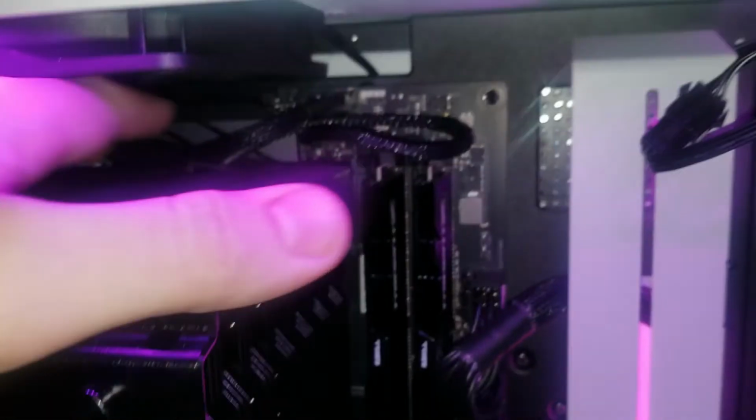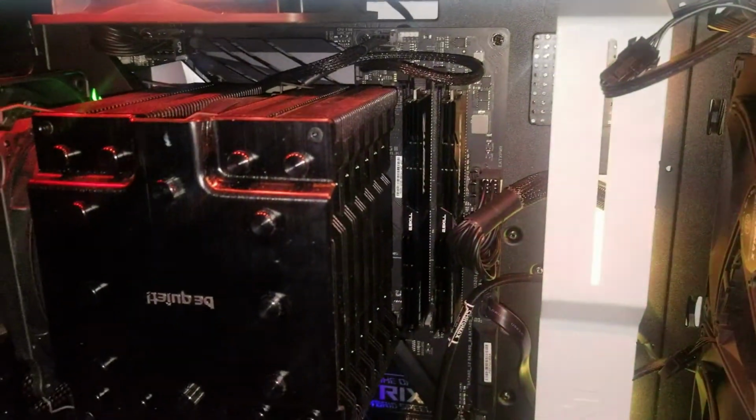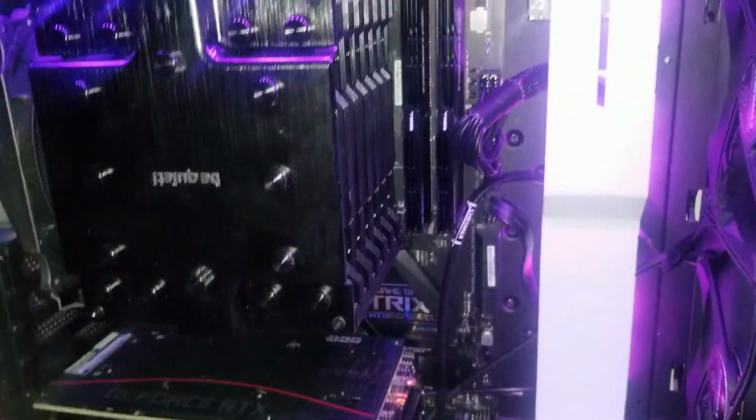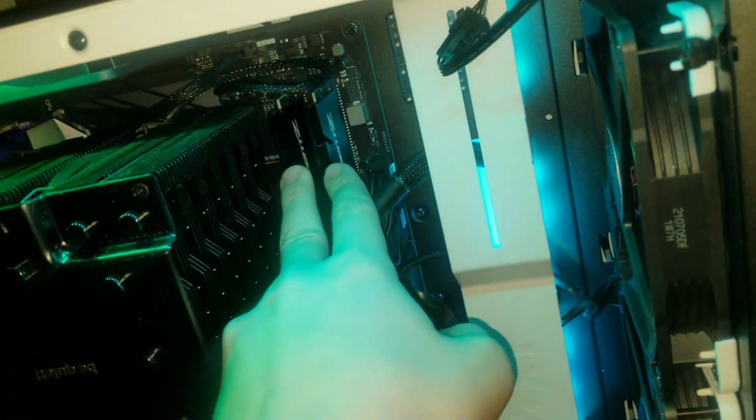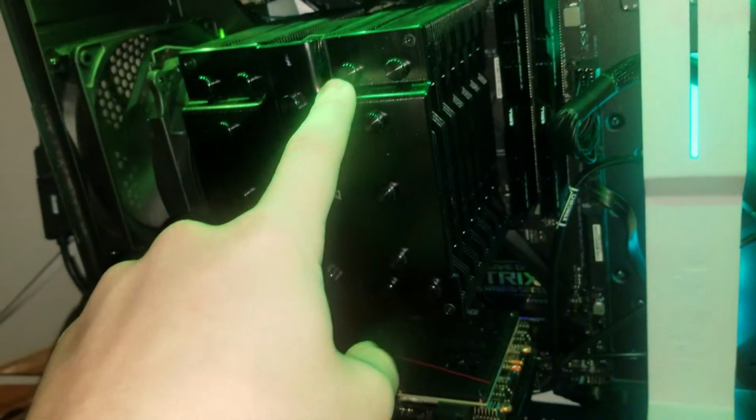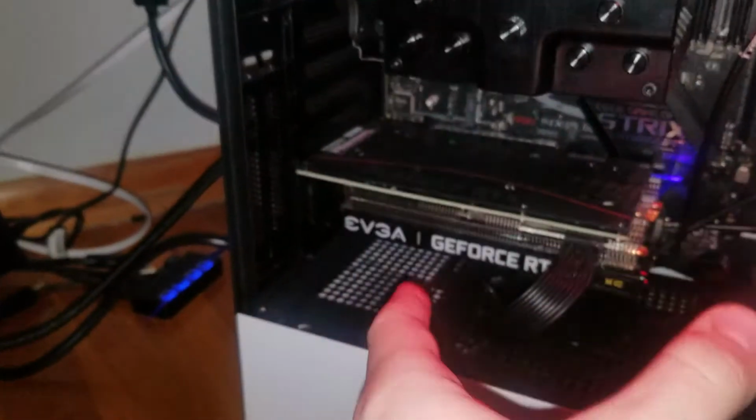Everything is connected back here. This is the motherboard. The motherboard is the first thing you usually want to put in. And then right here are my 2 sticks of RAM. Behind this is my CPU. The CPU is a very small square. This sits on top of it to make sure the CPU doesn't overheat.